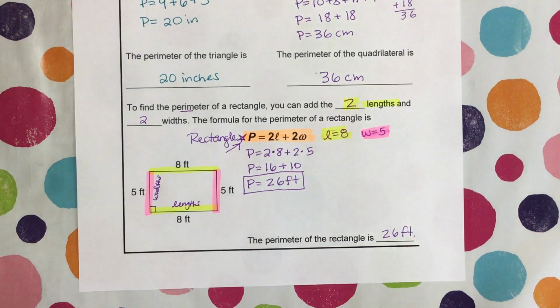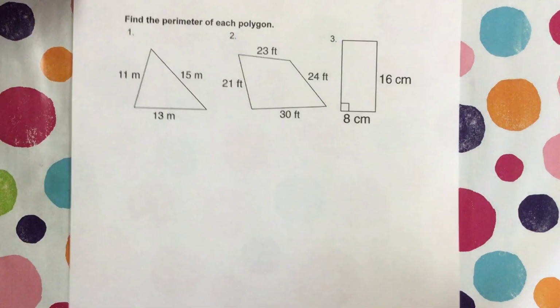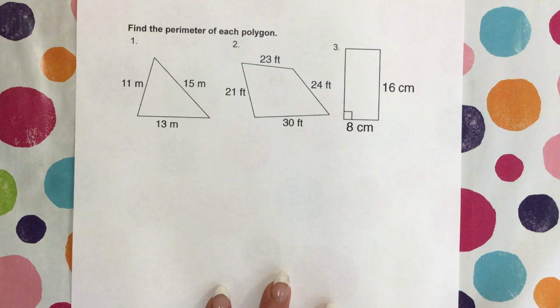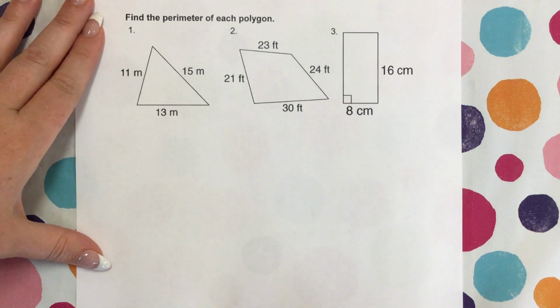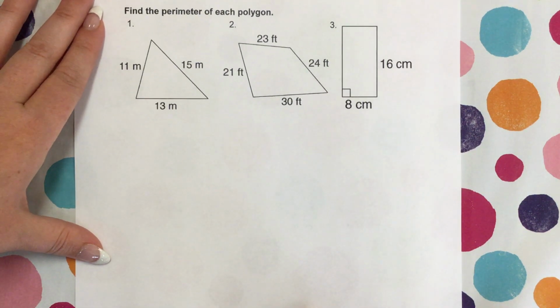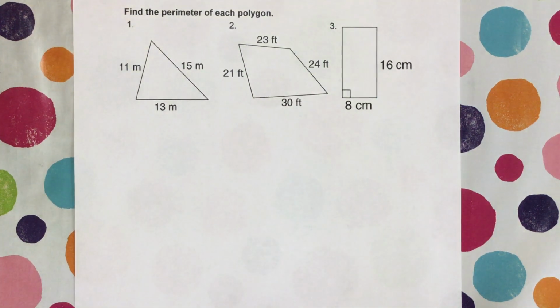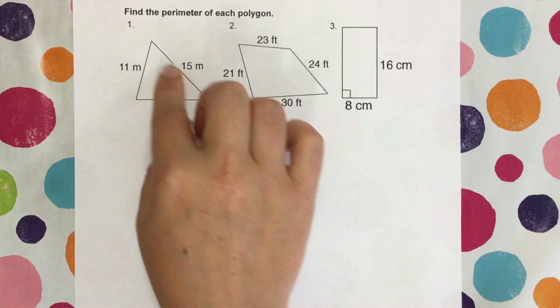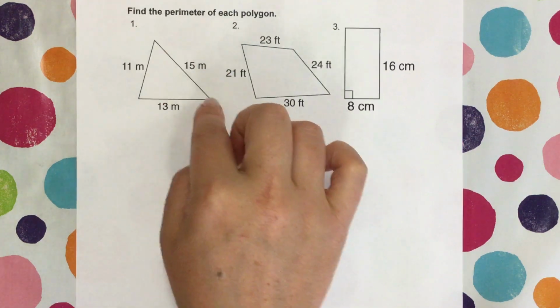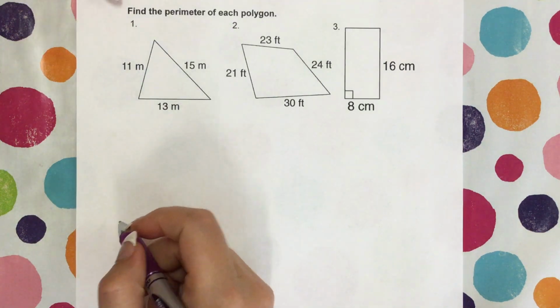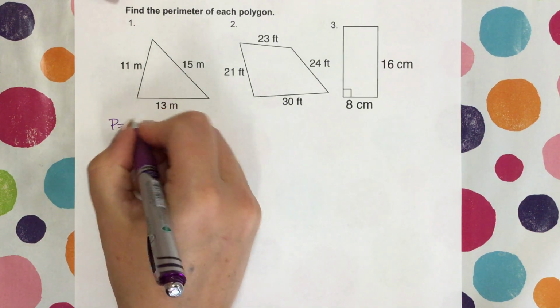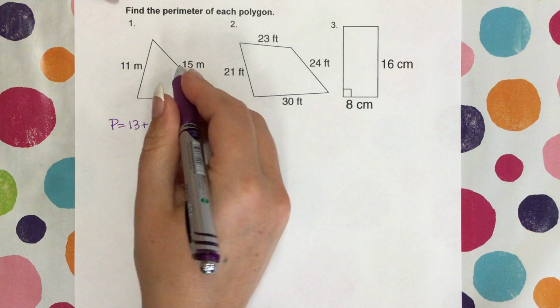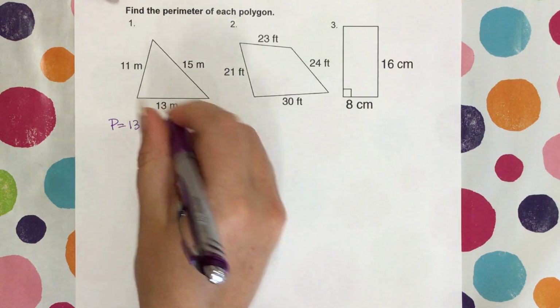Let's go on to our next problems here. So here we're going to find the perimeter of each polygon. First, we know that we're going to be finding the perimeter, that's the rim around this. We're just going to be adding up these sides for this triangle. So the perimeter is going to equal 13 plus 15 plus 11.